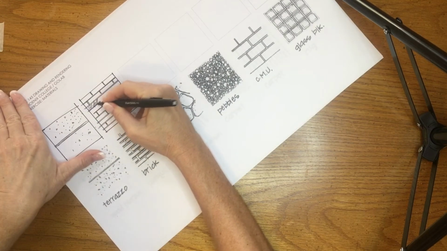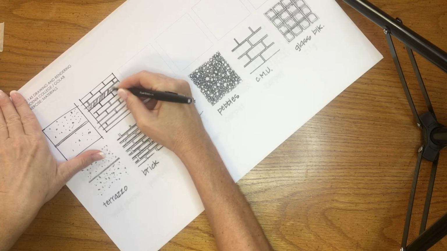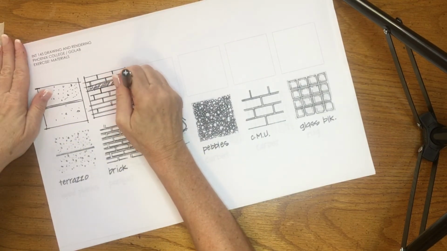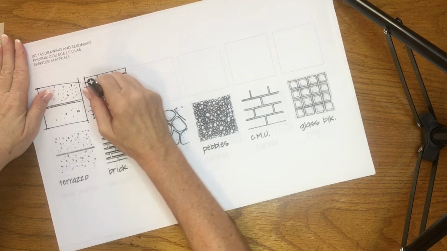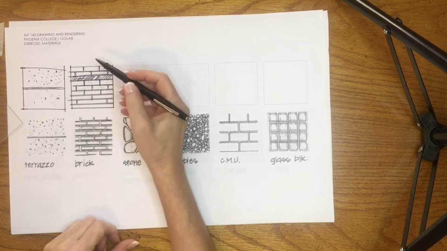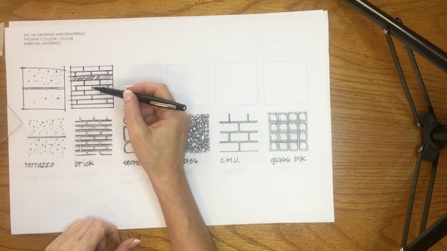Here, I have a piece of wood between the brick or something. And then again, you can add that texture. And that's how you do brick. So I did it quickly with double lines.